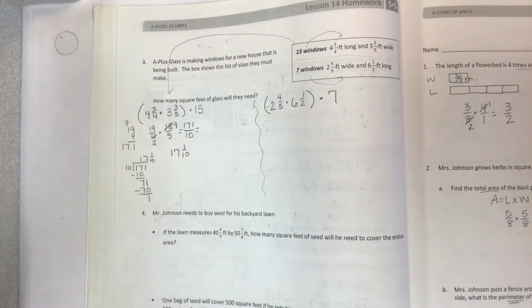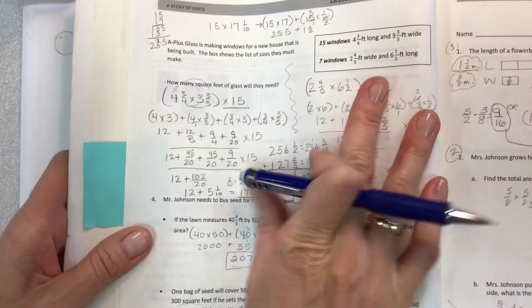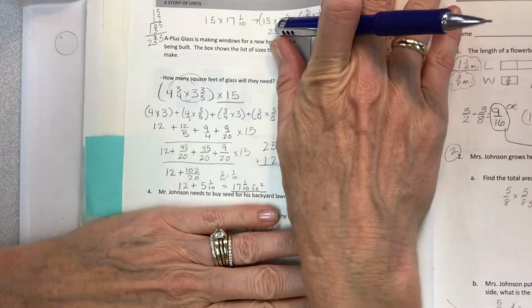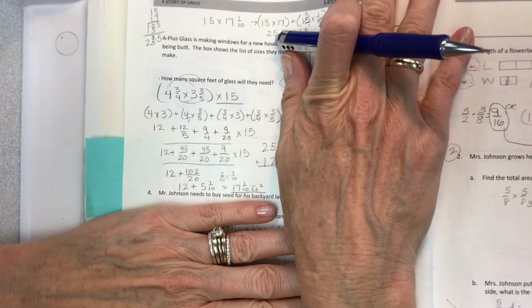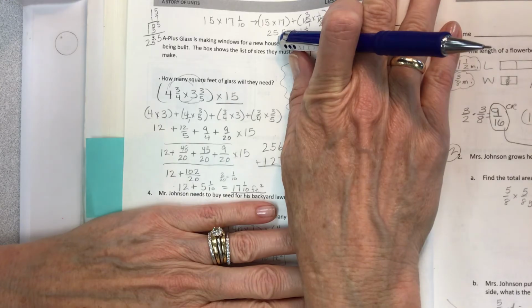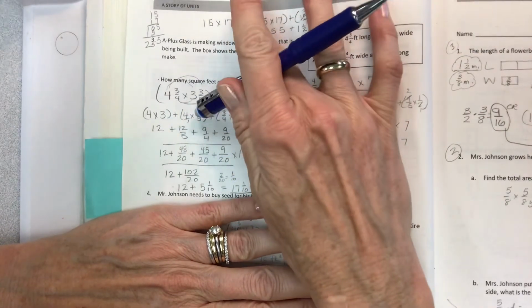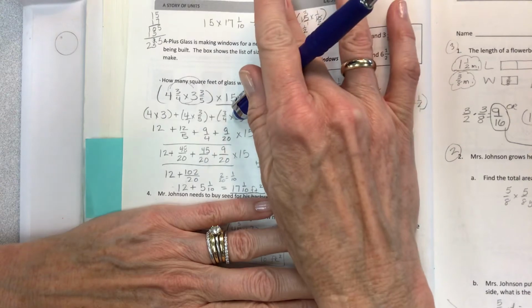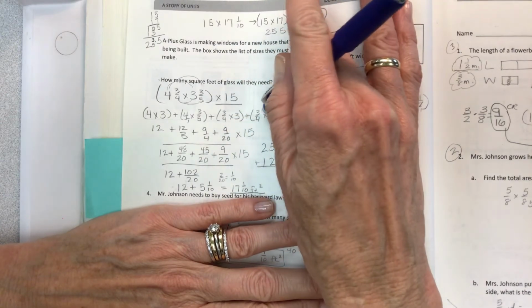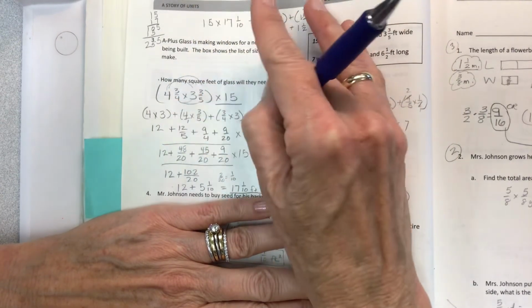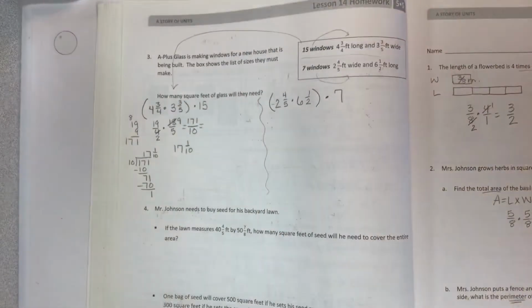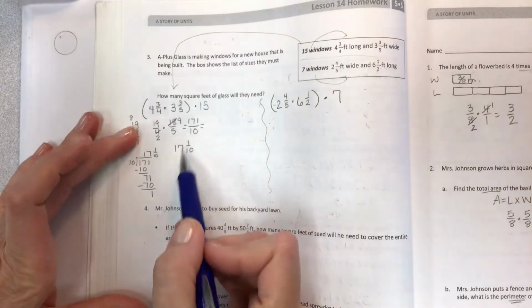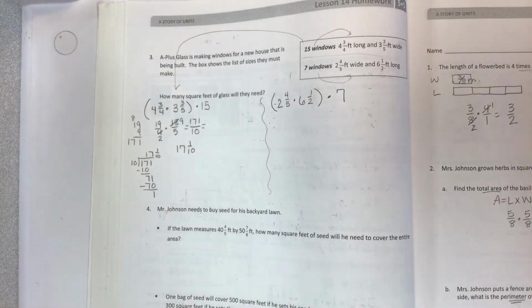I'll show you briefly on my other page. Sometimes I have this open and handy, and sorry for the blur. But this is like the calculation that you would do with the distributive property. So taking the 4 times 3, and then the 4 times 3/5, and then the 3/4 times 3, and then the 3/4 times 3/5. This is what I mean by sometimes it just takes up a lot of space, and you still have to do a lot of work. So doing it with the improper fraction suddenly looks like, hey, that's not so bad.